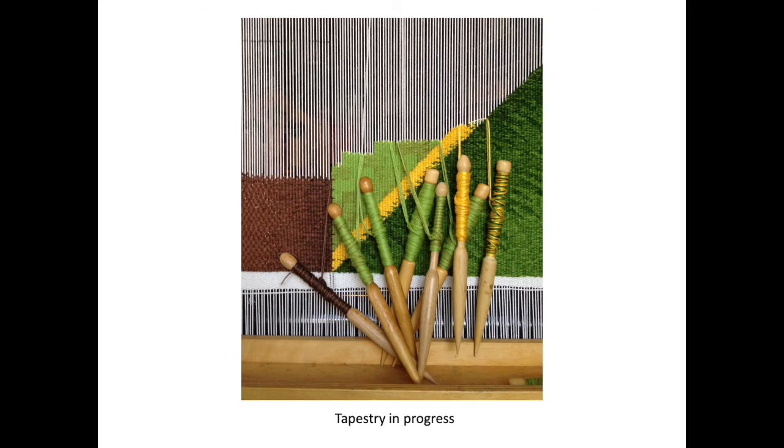It is not sewn or printed onto an existing substrate. The cloth and the image are one and the same thing. Any corrections or changes are made by unweaving and then reweaving. Because of this, most tapestry artists choose to work from a fairly well worked out design or maquette.